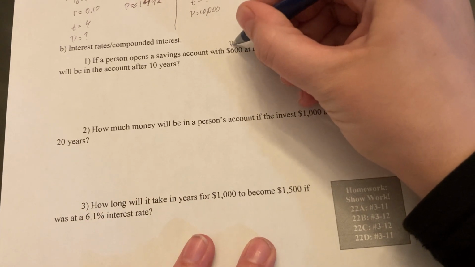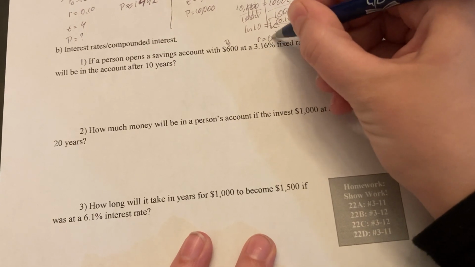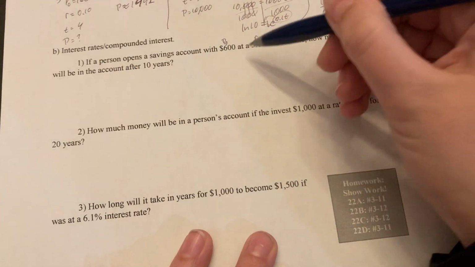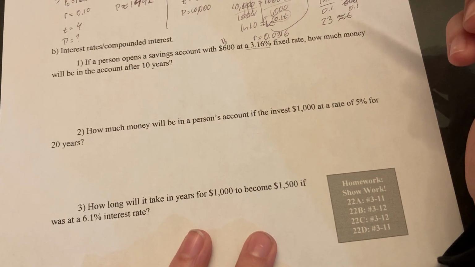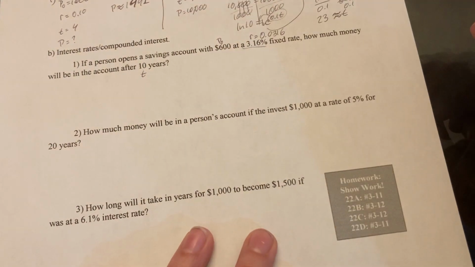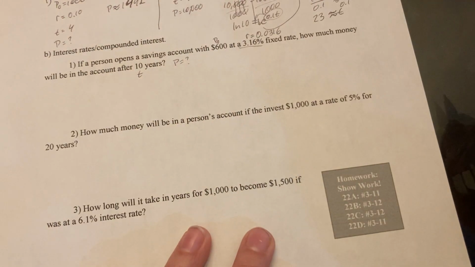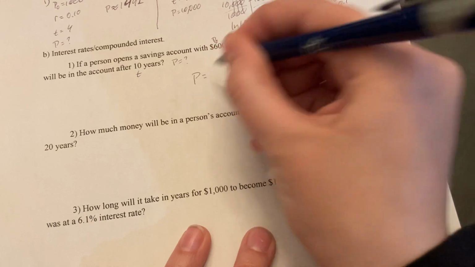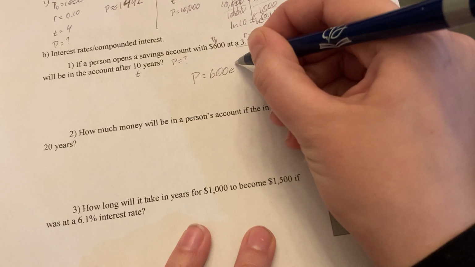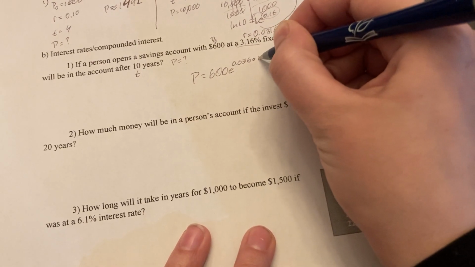This is our initial amount, P sub 0. This is our rate, which I would always rewrite as 0.0316. Do not plug that in. That is a huge no-no. How much money will be in the account after 10 years? That's time. Notice what we are looking for, the final amount. This is going to be beautiful. P equals 600 e to the 0.0316 times 10.